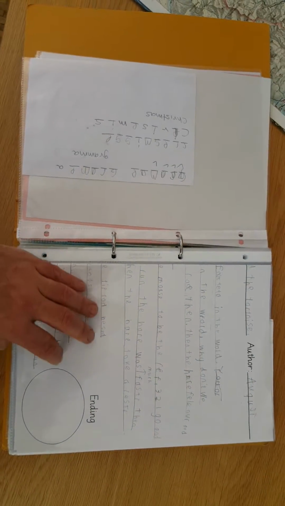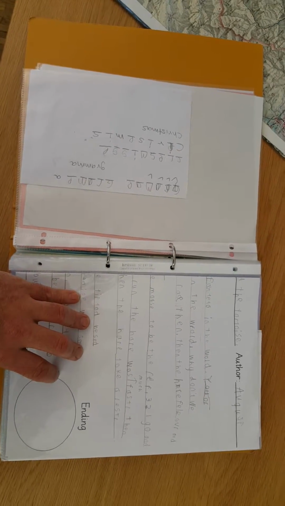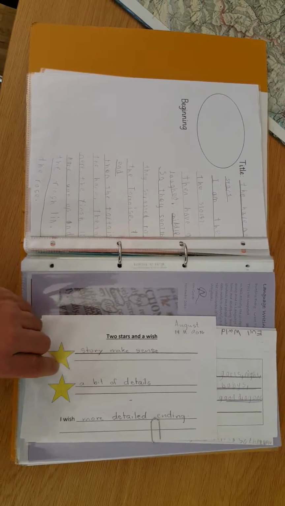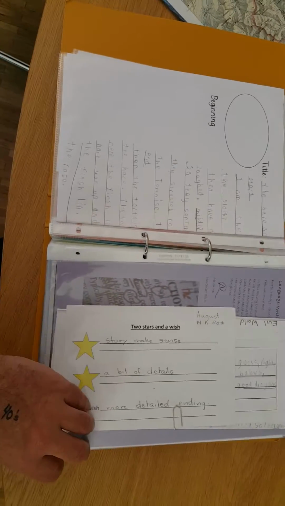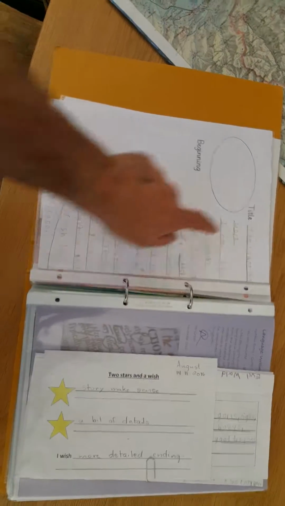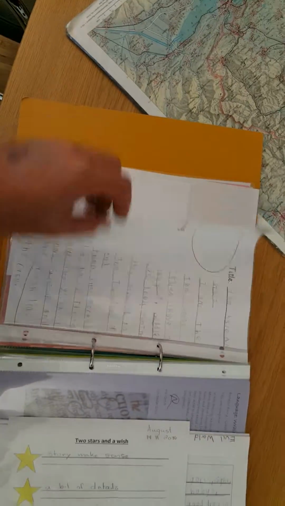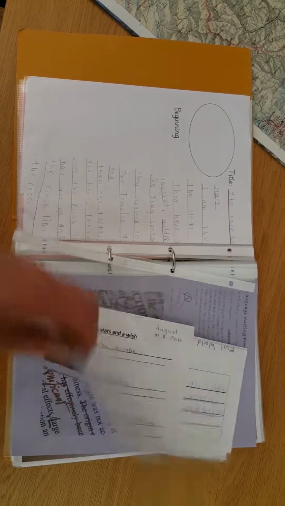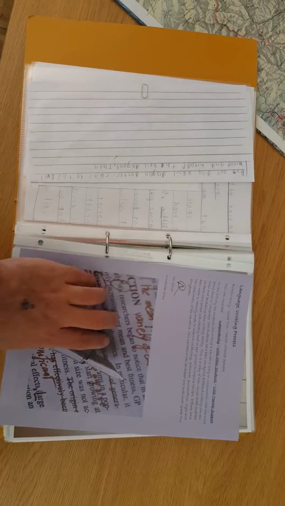We believe in a transdisciplinary approach to teaching the curriculum, and so these are spread across the various units that we've been doing. This particular one is related to a 2 stars and a wish for an activity that they were doing working with their story. You can see that we've got the beginning, the middle, and the end here where they're starting to plan out their story. And then, of course, here's my teacher contribution.